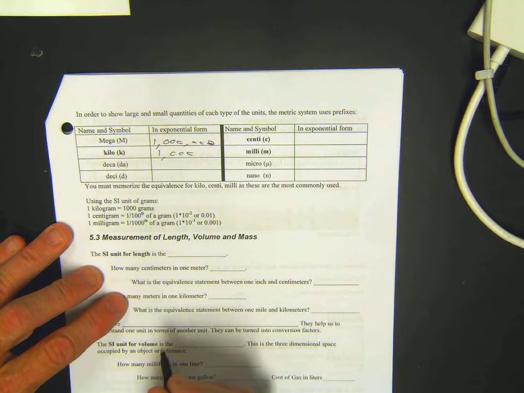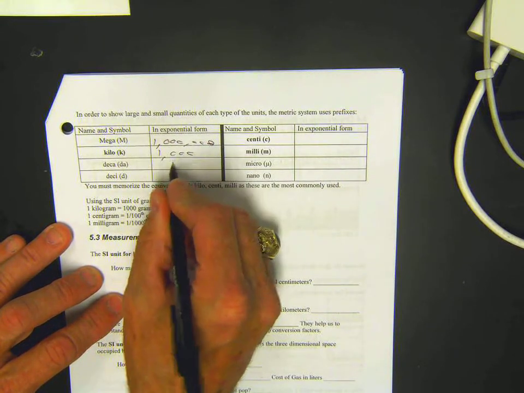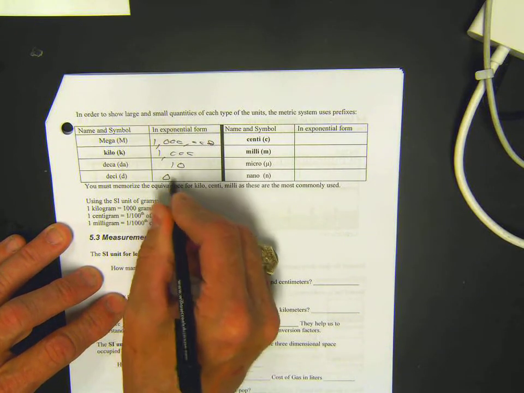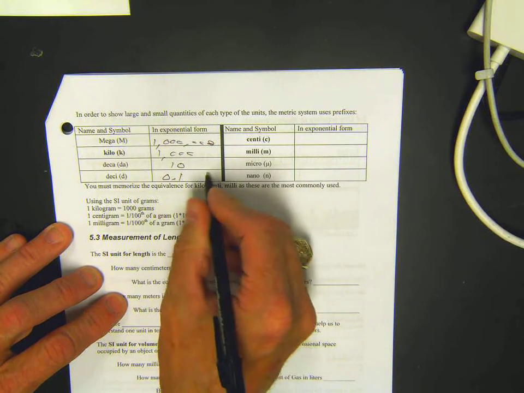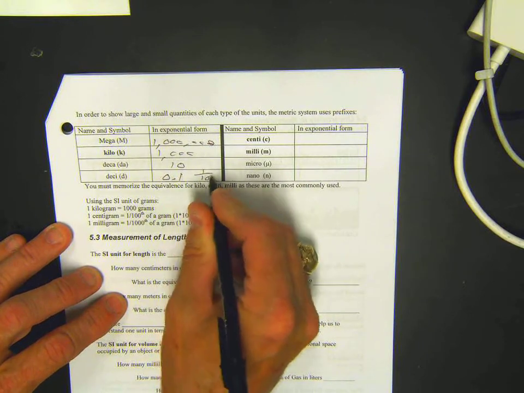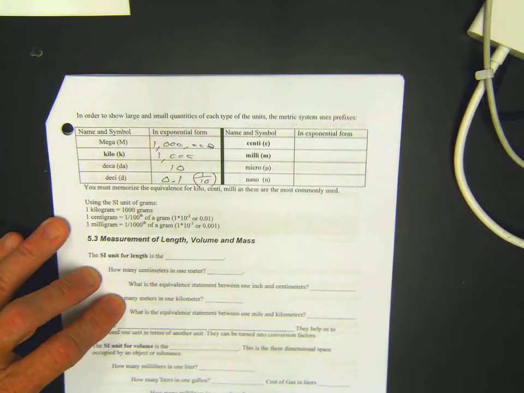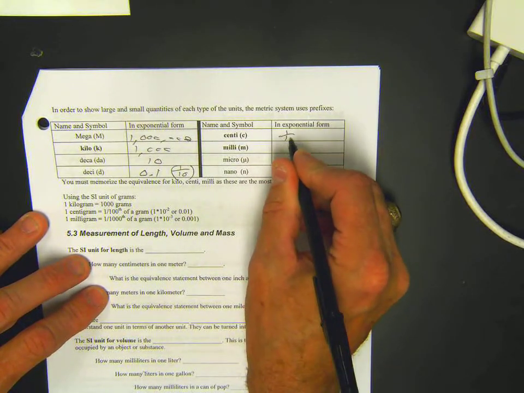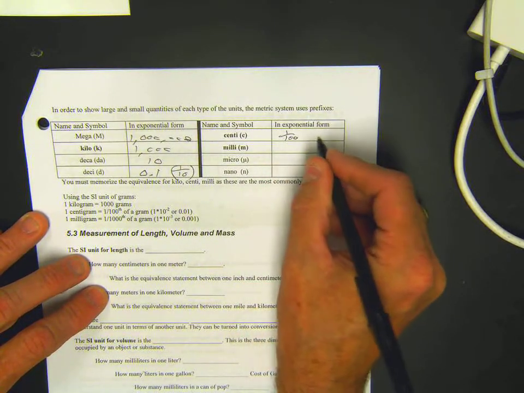All right, deca would be 10. So if I had a deca grams, deci would be 1/10. All right, so this would be 1/10. Okay, centi is 1/100th. We know there are 100 cents in a dollar, correct?